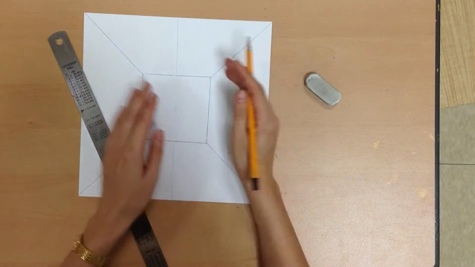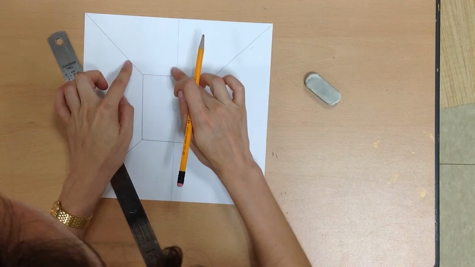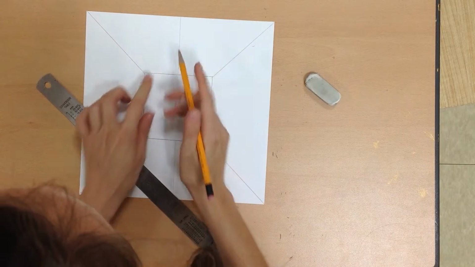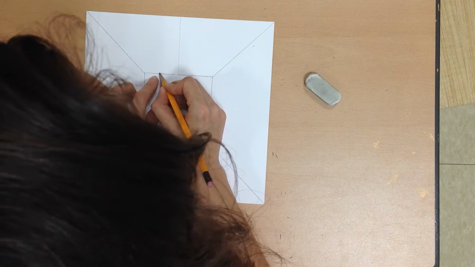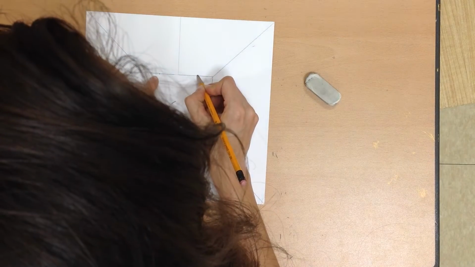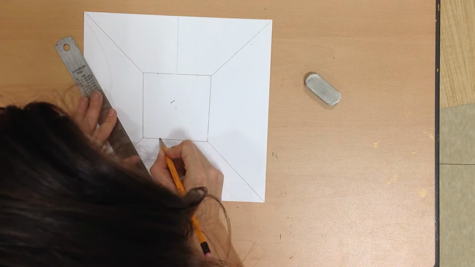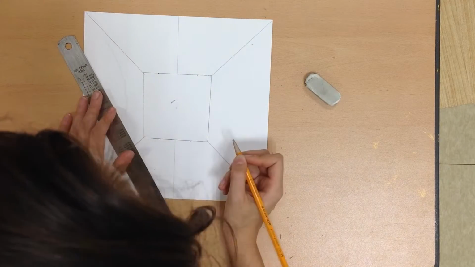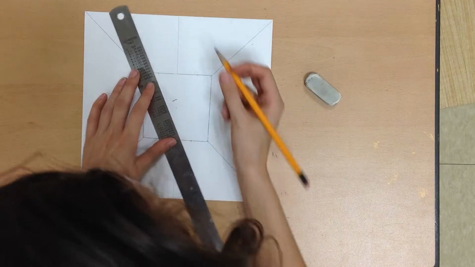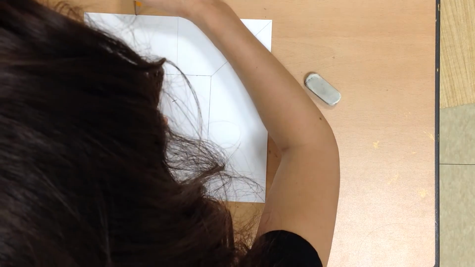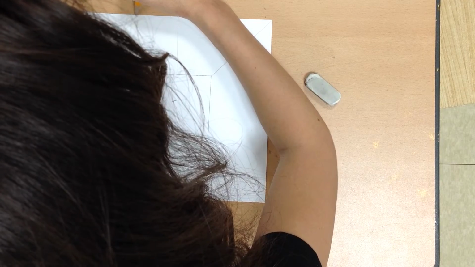Now what we have to do is divide this section into smaller sections. So we just need to put one dot in the middle, another dot in the middle, and one dot in the middle, and another dot in the middle. Now, this middle dot will go to the middle of the other side of the ceiling.